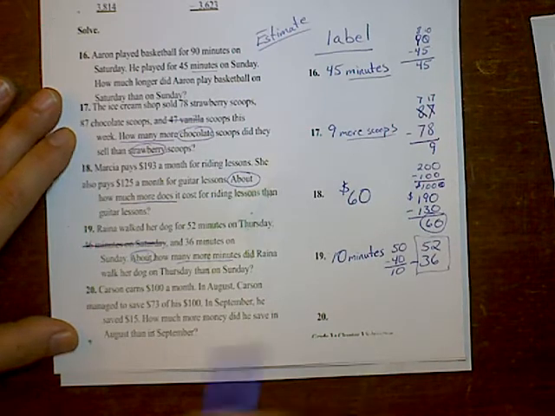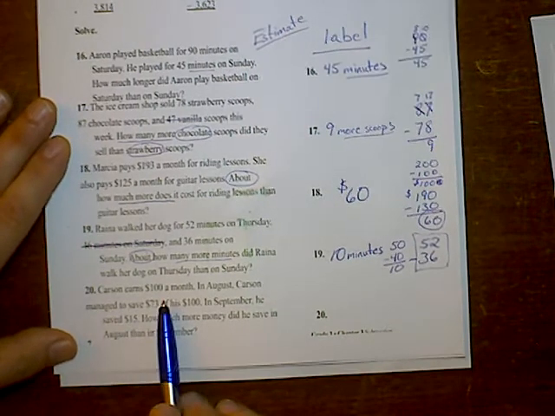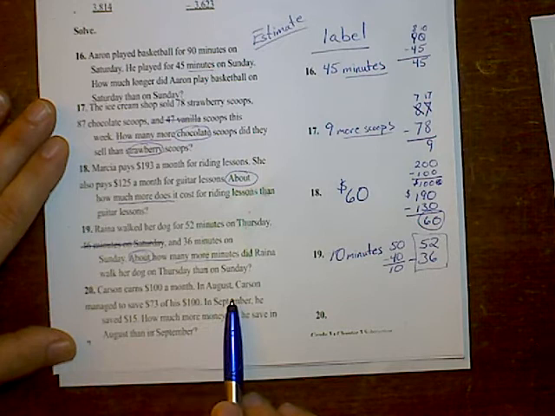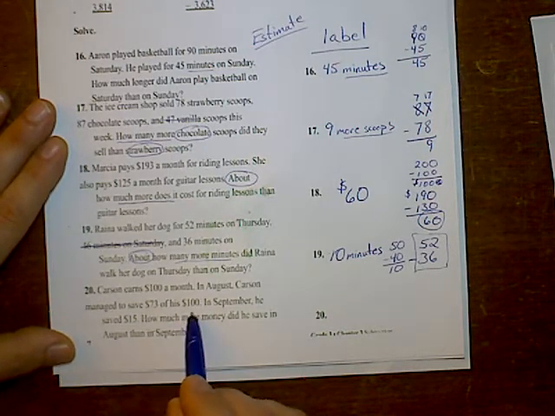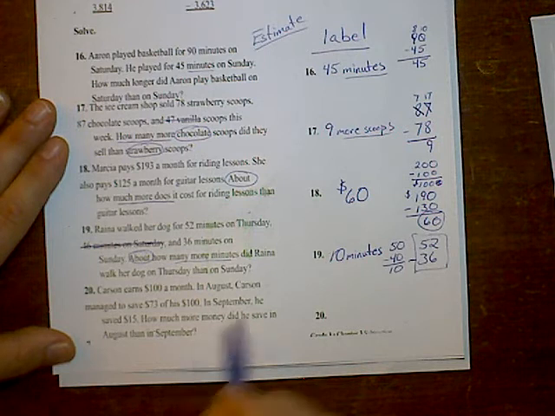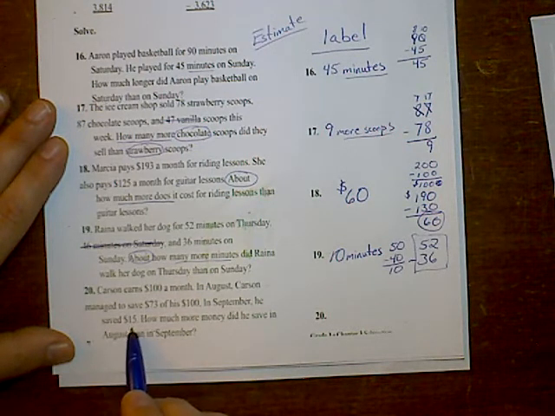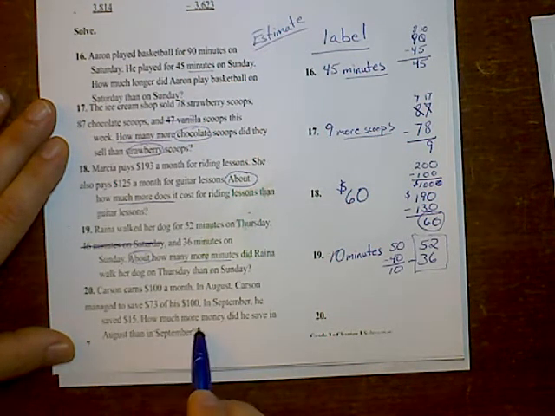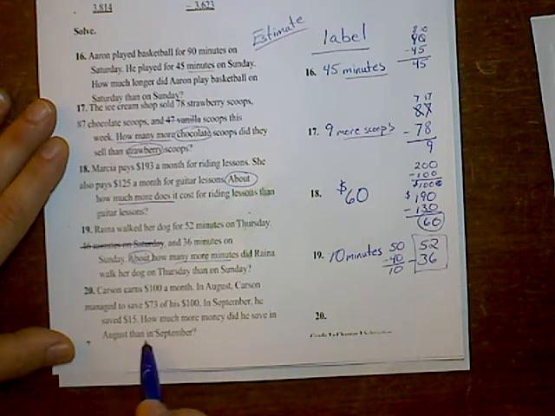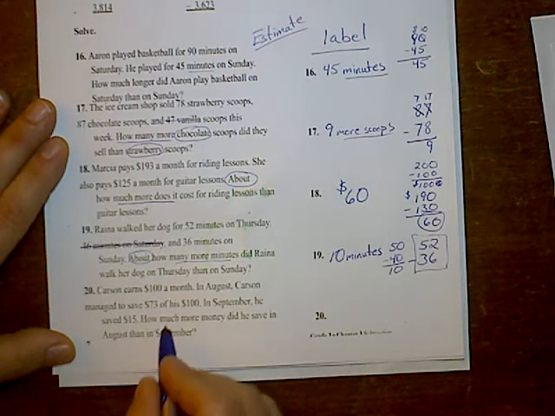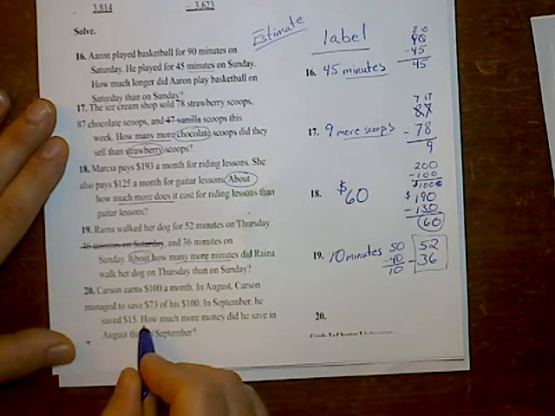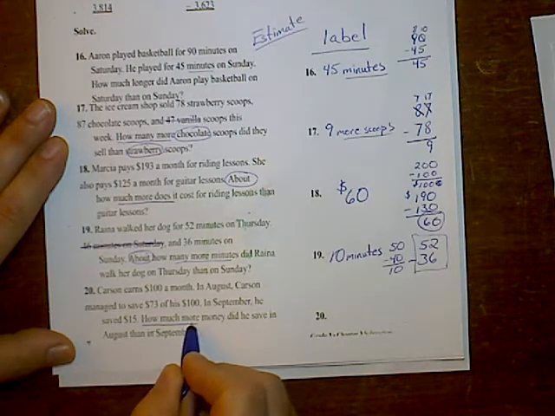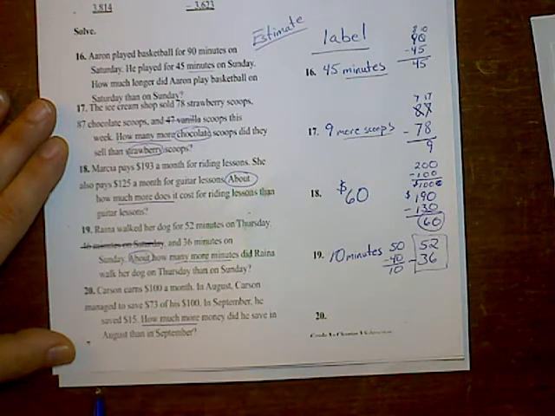Okay. All right. Last one. Carson earns $100 a month. In August, Carson managed to save $73 of his $100. In September, he saved $15. How much more money did he save in August than in September? Okay, doesn't say "about," and it's not a yes/no question. So I'm going to find the exact answer. It's comparing them, so it's a subtraction.